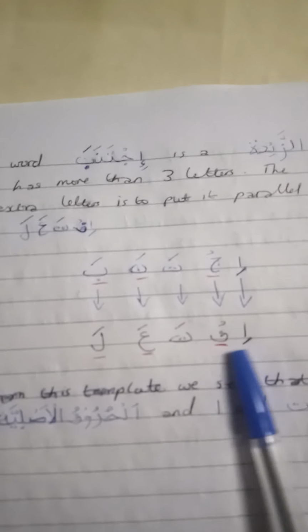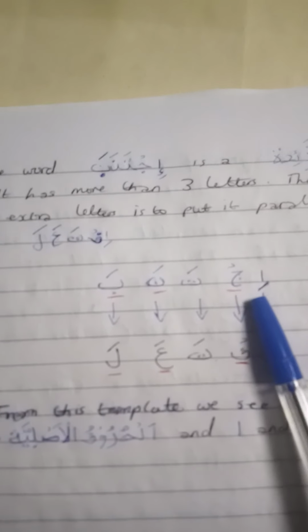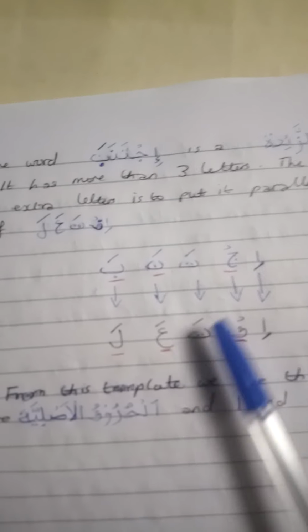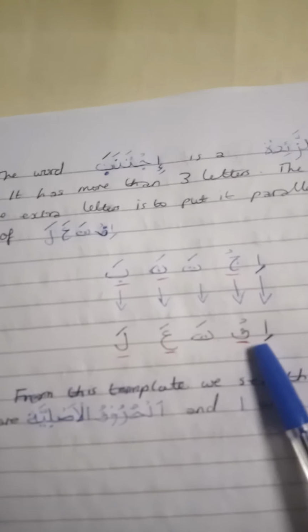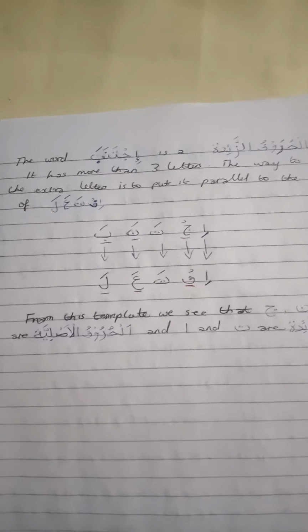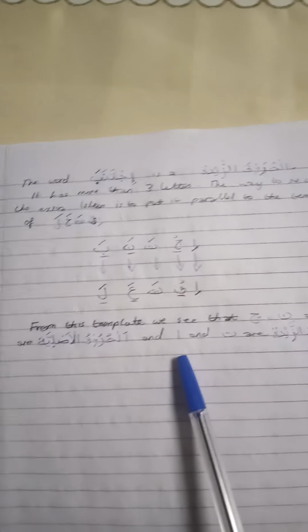Ijtanaba. So if we've got the word ifta'ala, we can see how ijtanaba falls on the letters: the fa kalima, the ain kalima, and the lam kalima. So we know the extra letters, the alif and the ta, are the extra letters, because the jim, the noon and the ba take the place of the fa, ain and lam. By putting it on this template, we can find out what the extra letters are. From this template, we see that the jim, the noon and the ba are huruf al-asliya, and the alif and the ta are huruf al-za'ida.